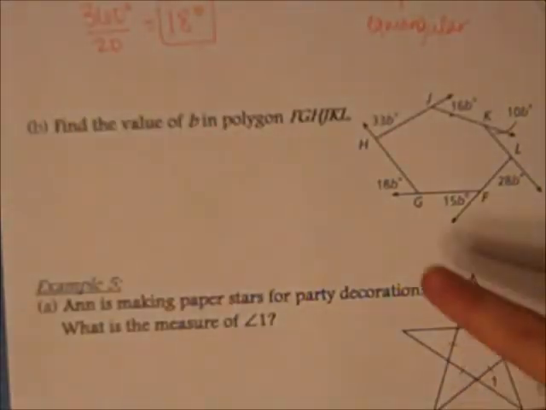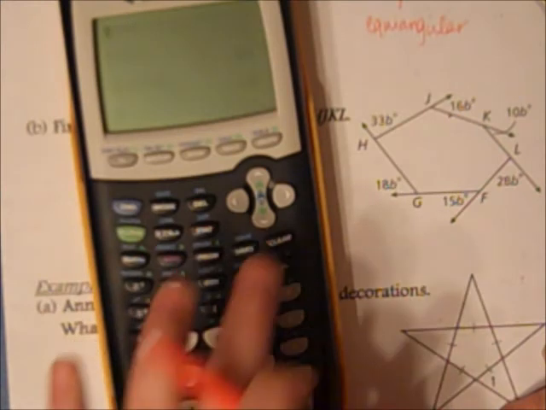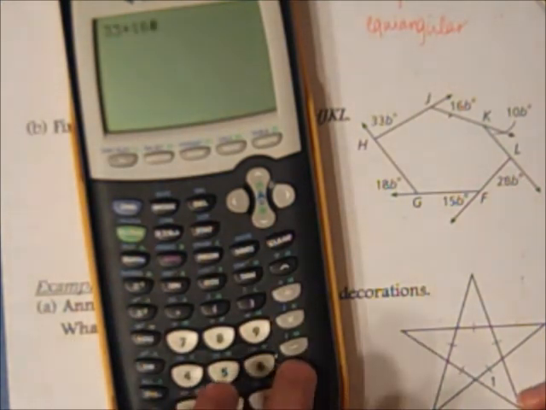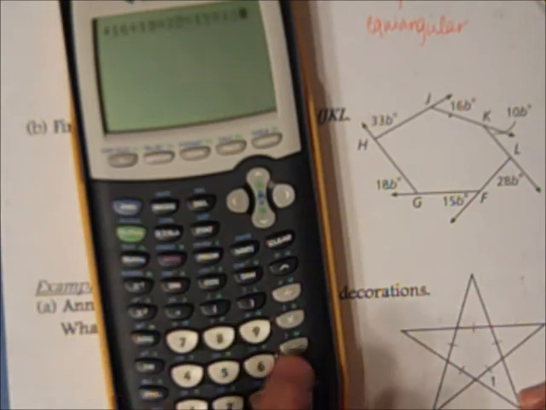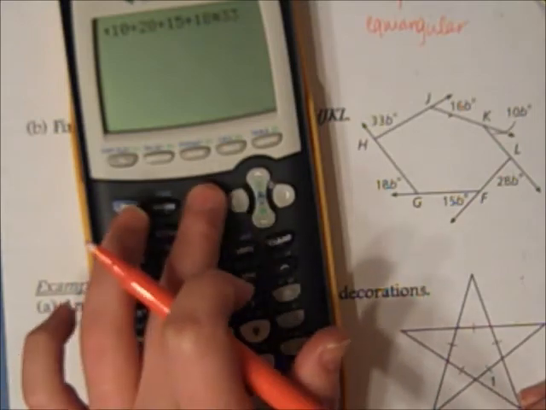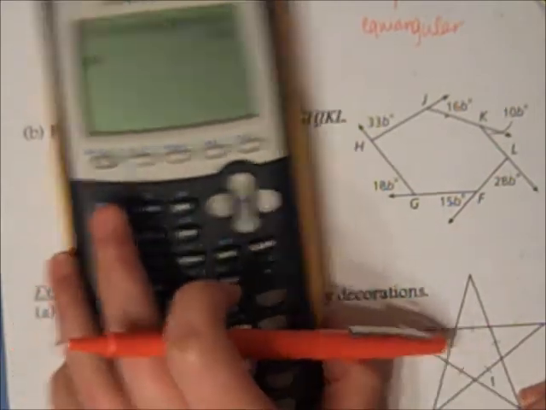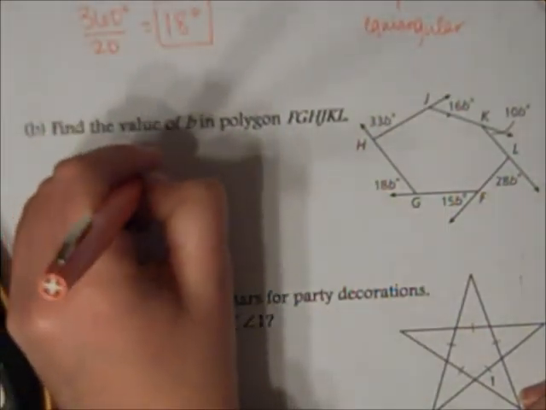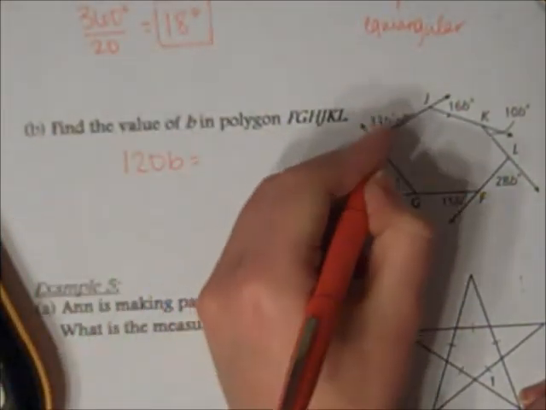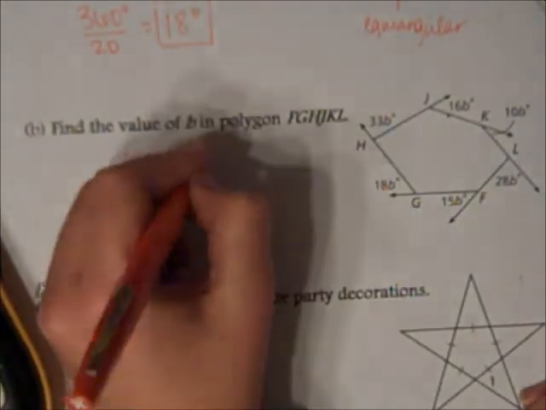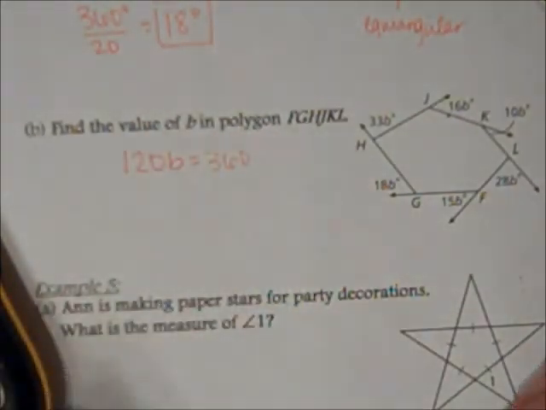Okay, B is very similar to example C from the last one. I'm going to follow the same procedure. I'm going to add all of these up. So I'm going to do 33 plus 16 plus 10 plus 28 plus 15 plus 18 plus 33. Oh, wait, I started with 33, didn't I? Oh, my goodness. Okay, so that means I have 120 plus B. They're all exterior angles, so I know they have to add up to 360.